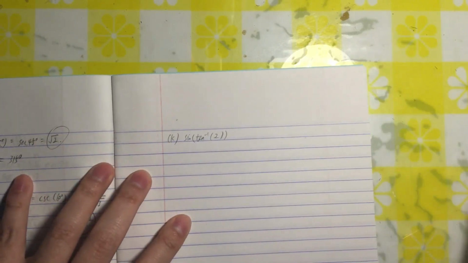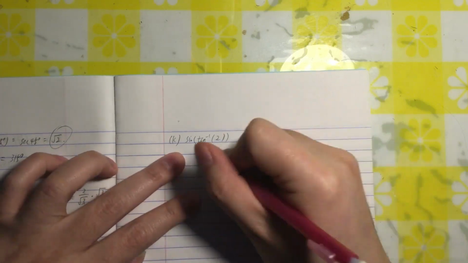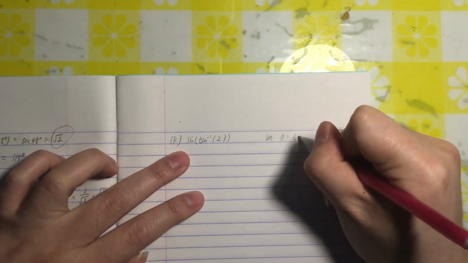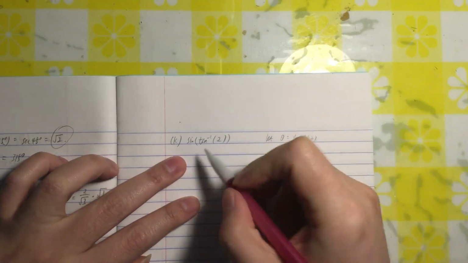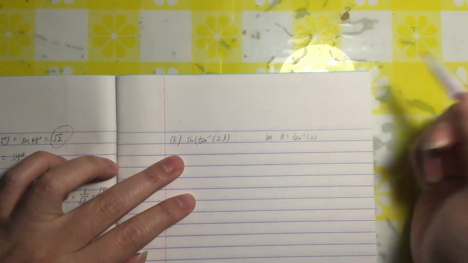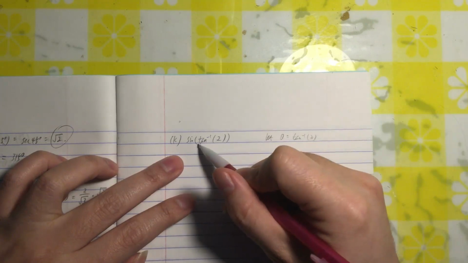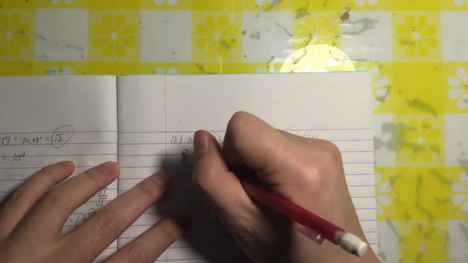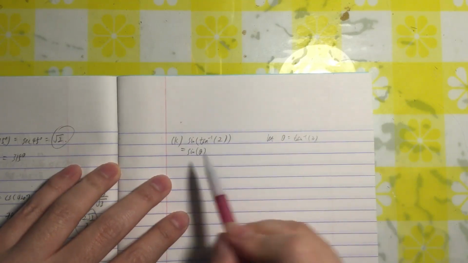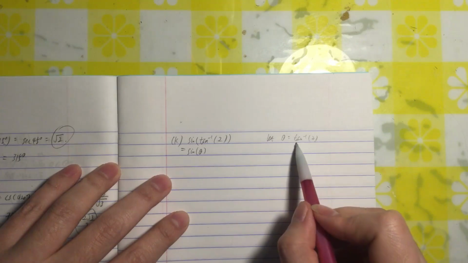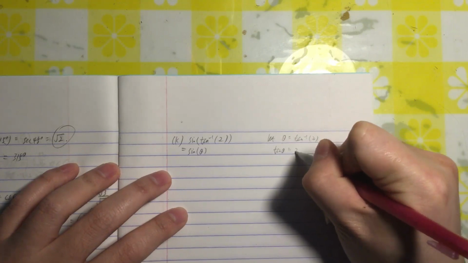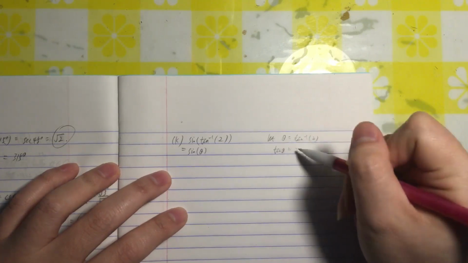Here, let's make one substitution. Let theta be the inside function. Since number 2 is not a special trigonometry value for tangent, let's make one substitution here. Let theta be inverse tangent of 2. So I have sine of theta here. That means tangent of theta is 2.